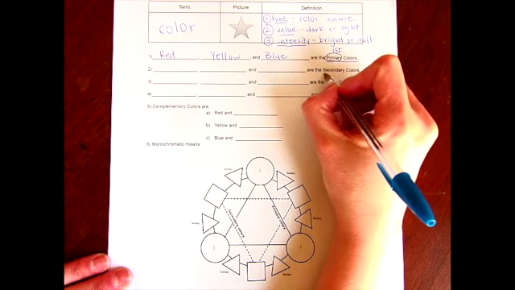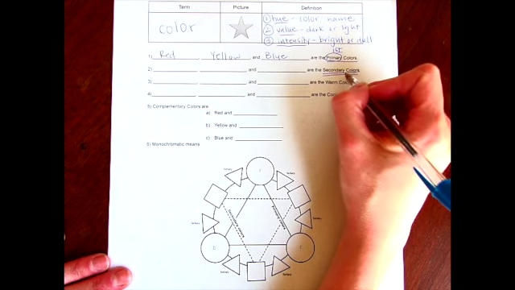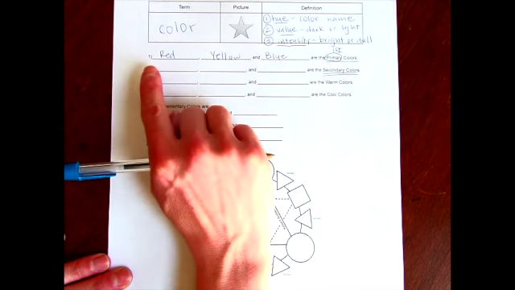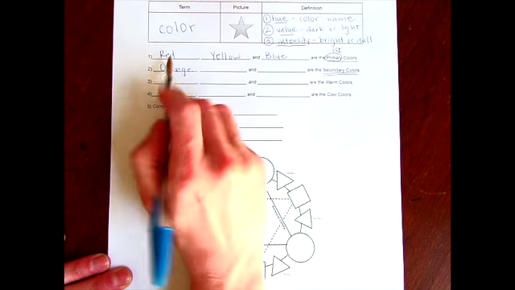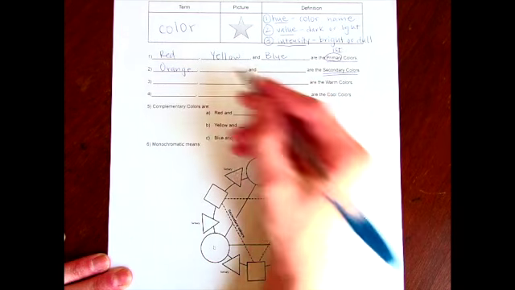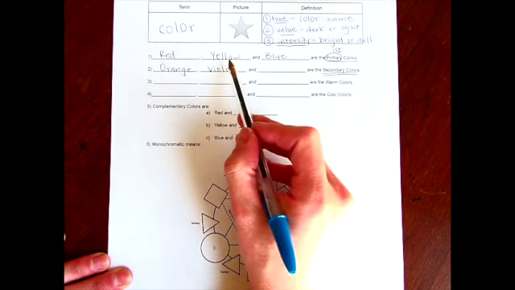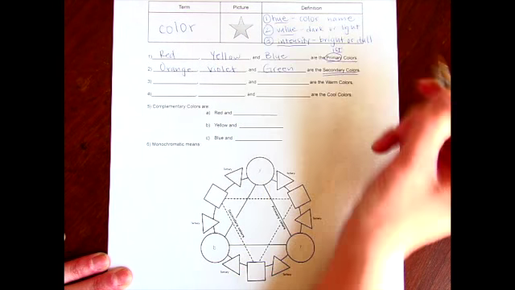Another definition we need to review is secondary colors, and secondary colors are the colors you get when you add two of the primary colors. So if I mix red and yellow, I'm going to get orange. If I mix red and blue, which are two primary colors, I'm going to get violet, or you might say purple. And if I mix yellow and blue, I'm going to get green. Those are the secondary colors.